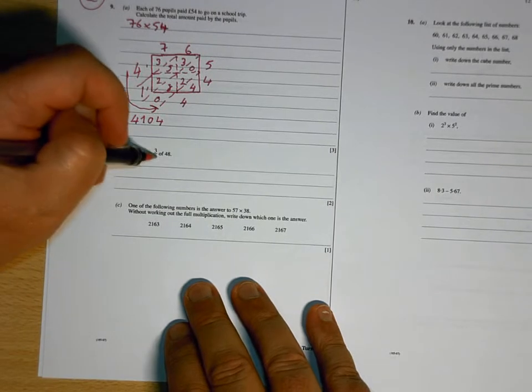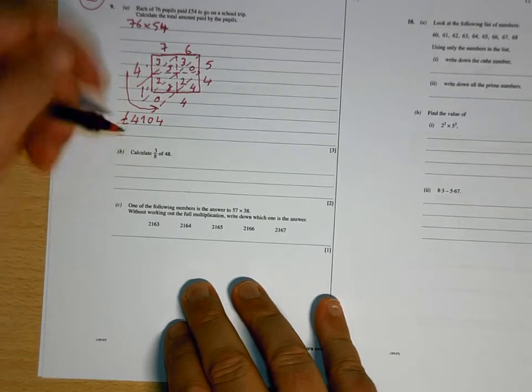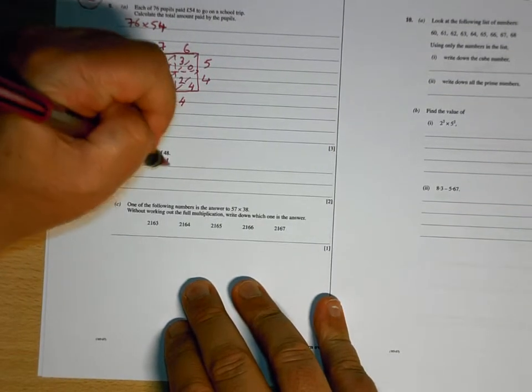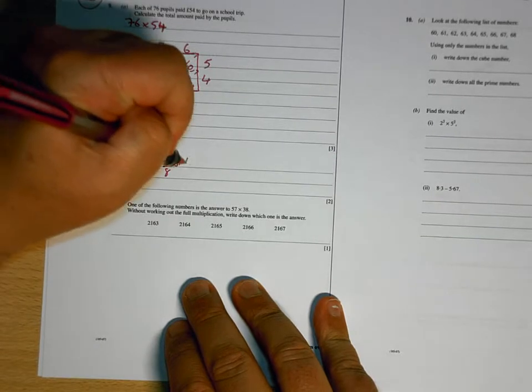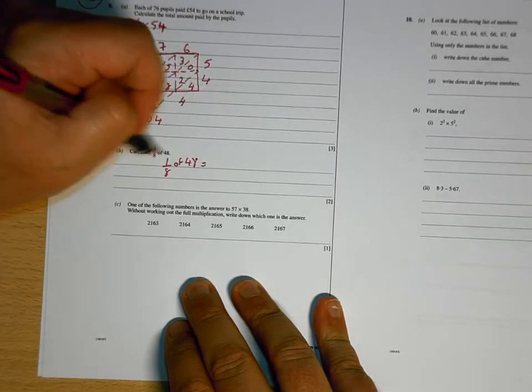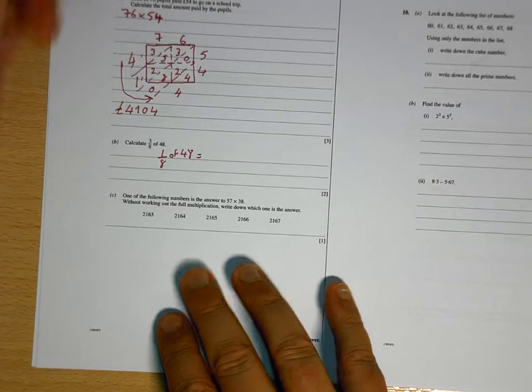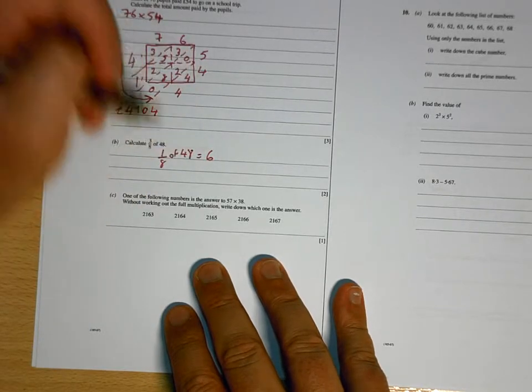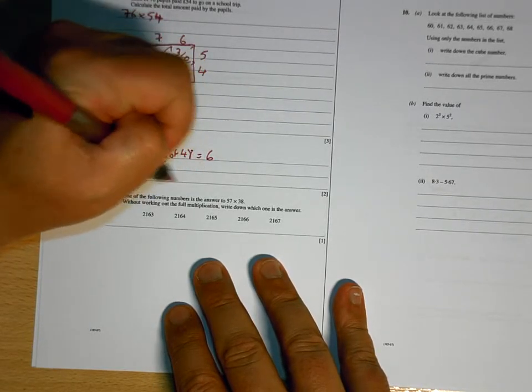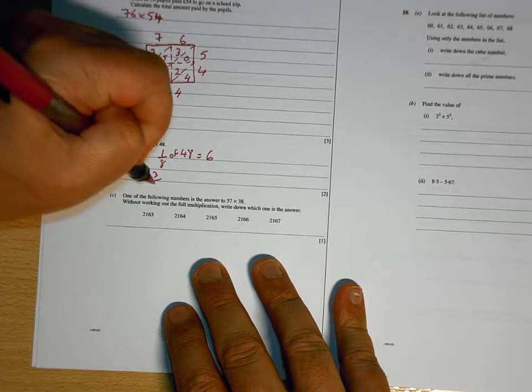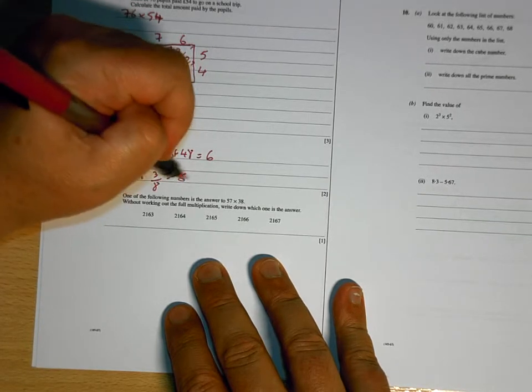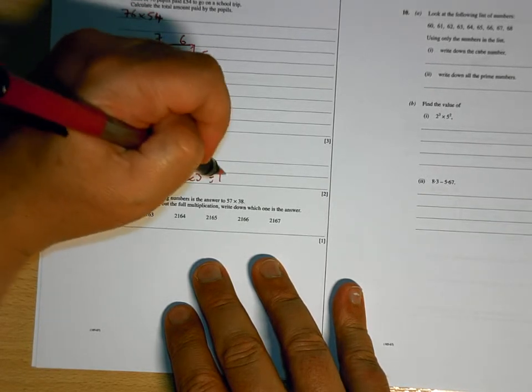In order to work out 3/8 of 48, first of all find out what 1/8 is by seeing how many times 8 goes into 48. It goes in 6 times. So 3/8 will be 6 times 3, which is 18.